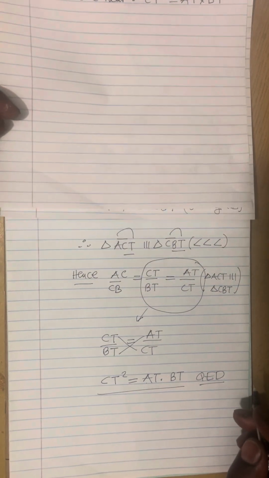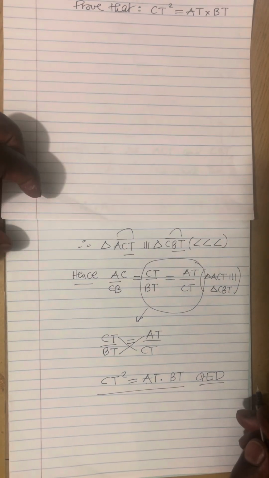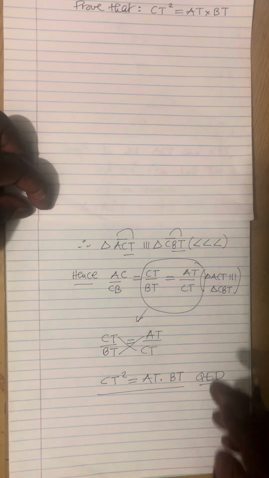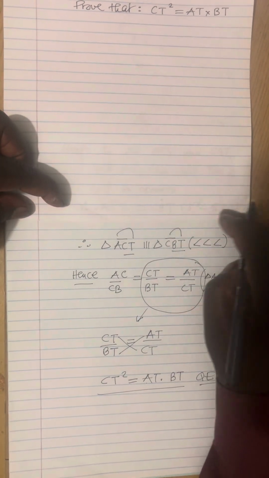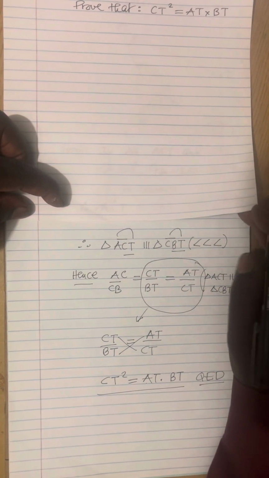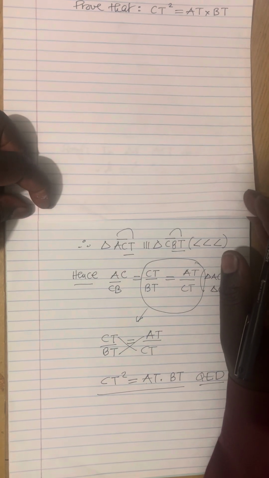Right, I am going to stop here as far as proofs are concerned. I will come back with another video that involves now calculation of angles and perhaps a little bit more similarity and questions around proportionality.